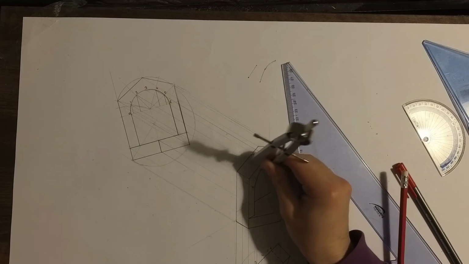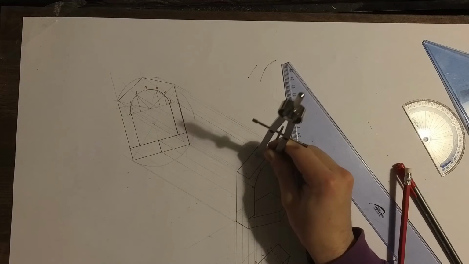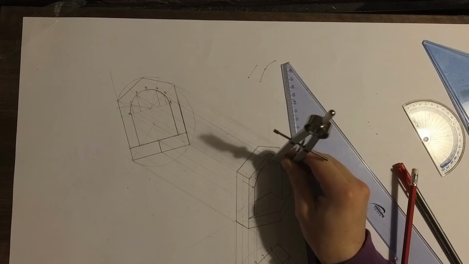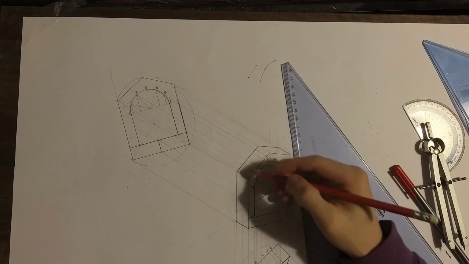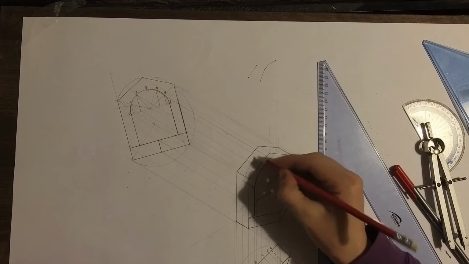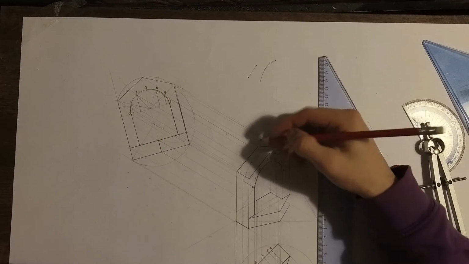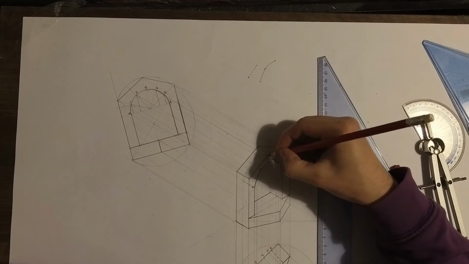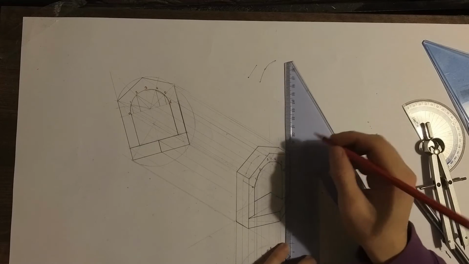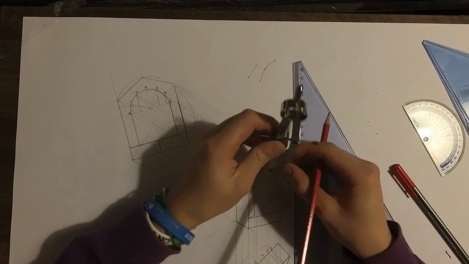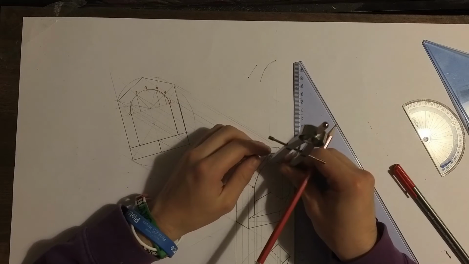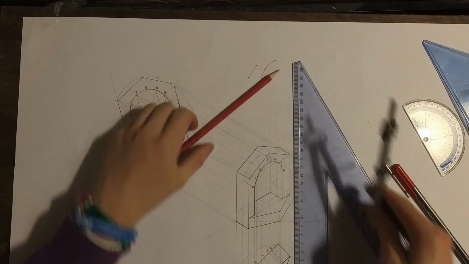So what you can do is just mark along your line here, like so, and you can just very gently sketch that in.